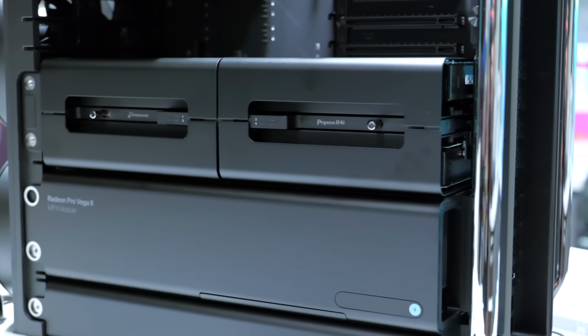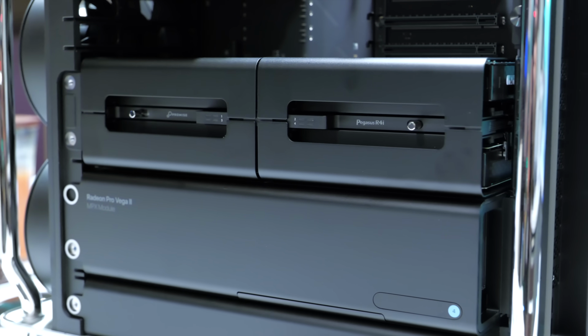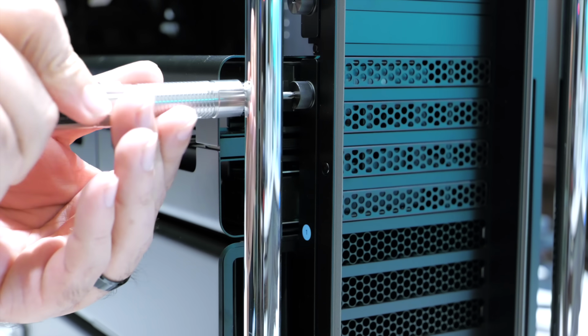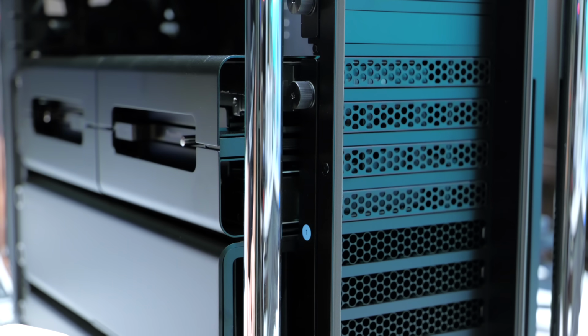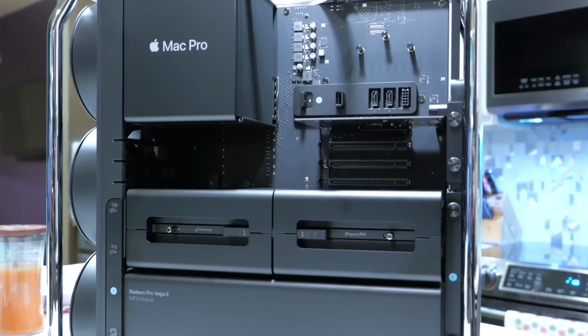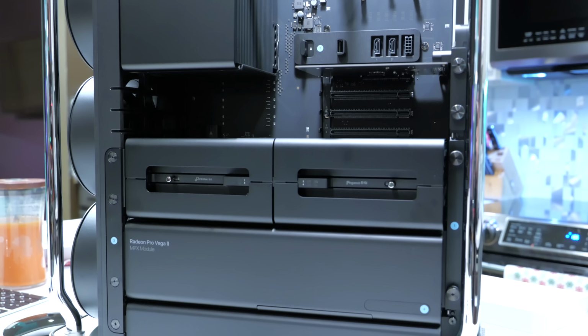The R4i supports RAID 0, 1, 5, 6, and 10, and I opted for the RAID 5 configuration, which ends up giving me a protected 24 terabytes of internal hard drive space, which is again perfect for storing old video libraries, old projects, and old exports as well. It's also fast enough for 4K and high resolution video editing and creative workflows, so there's nothing stopping you from using this as a production drive if you wanted to.